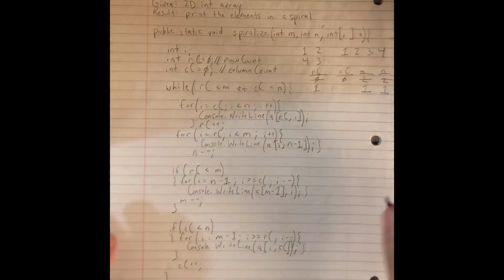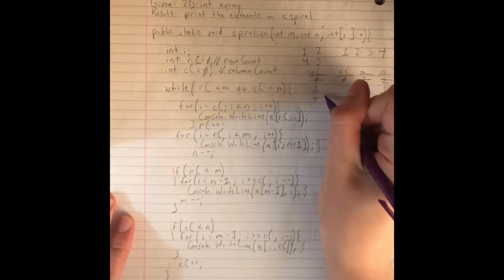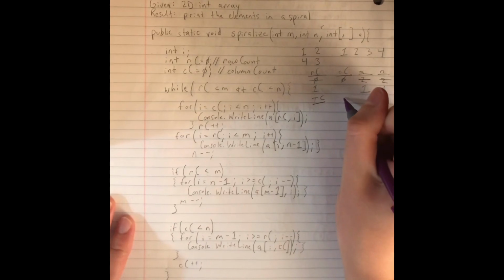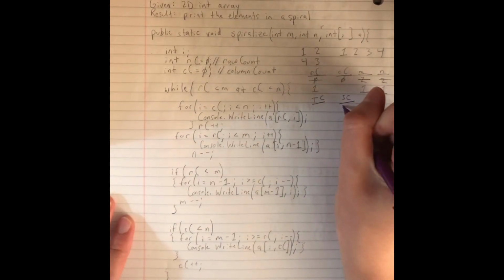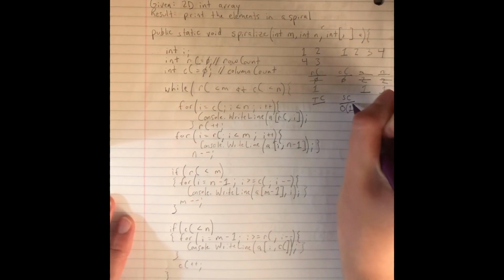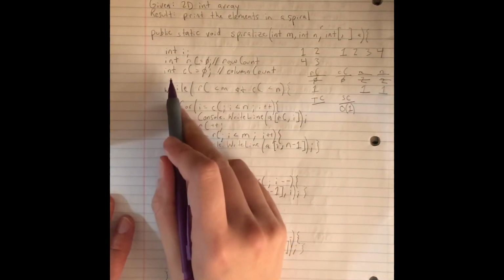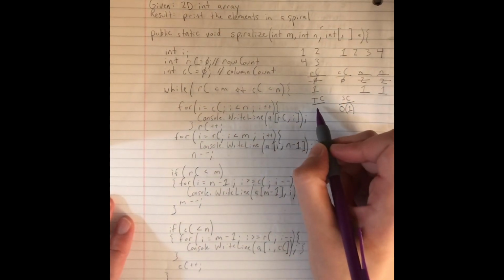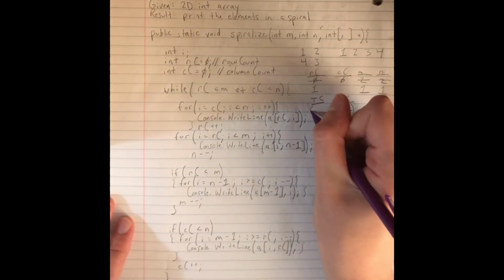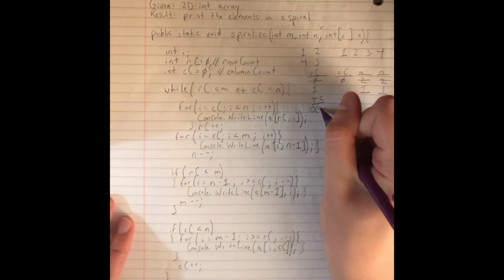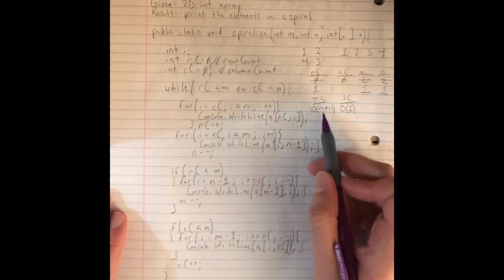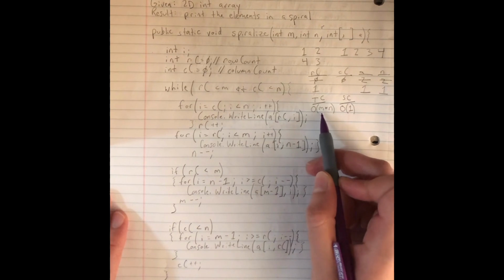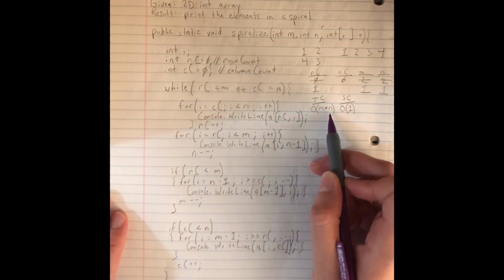Let's analyze the time complexity and the space complexity for this algorithm. Space complexity is constant. We're only using a couple of variables here. Time complexity is big O of m times n because we're traversing over m times n elements, where m is the number of rows and n is the number of columns.